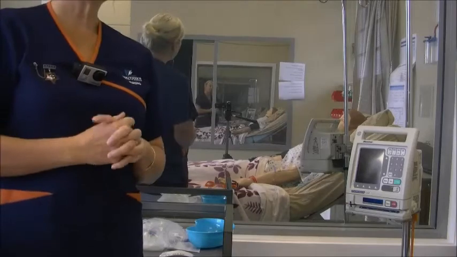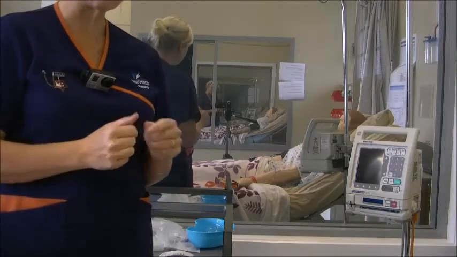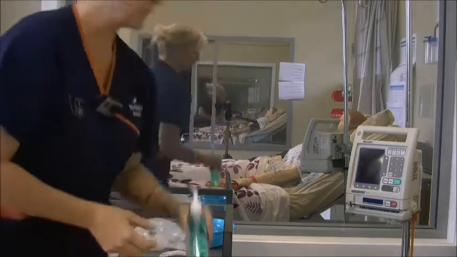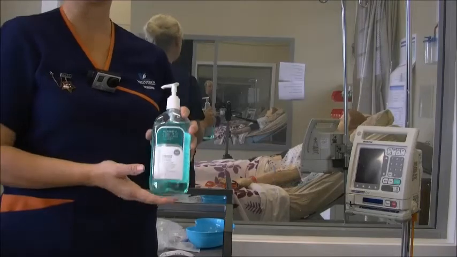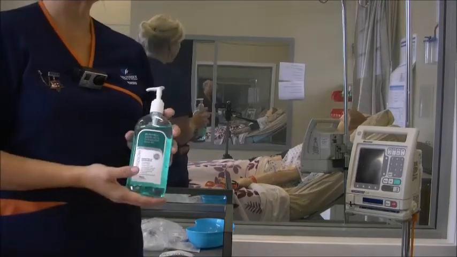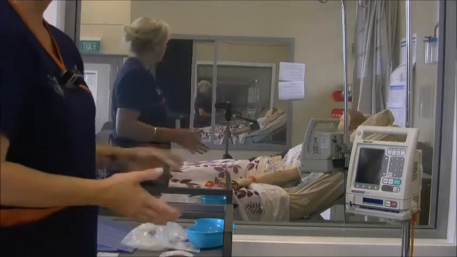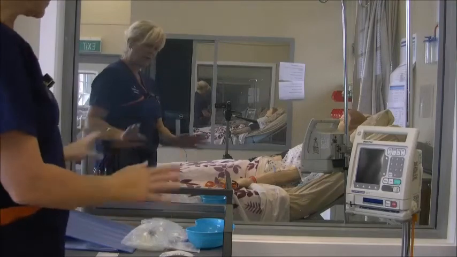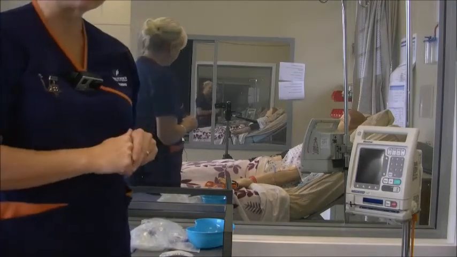Okay, so when I went away to get my equipment for this procedure, I washed my hands with gel. Remember that you can do that in between going to the hand basin to do a complete wash, but because I've walked away from my patient, I used the hand gel prior to setting up my trolley. When I got to grab my trolley, I gave it a complete wash from top to bottom before I put all my gear on there.